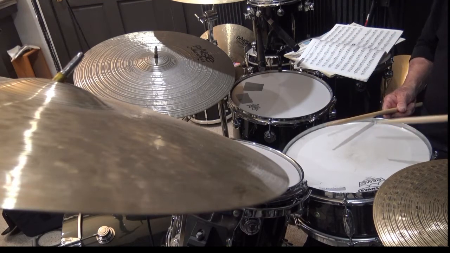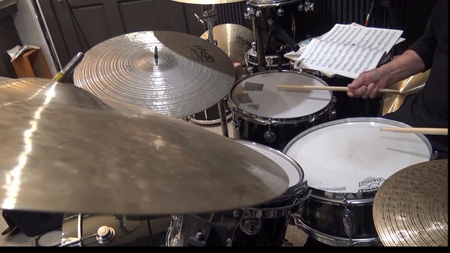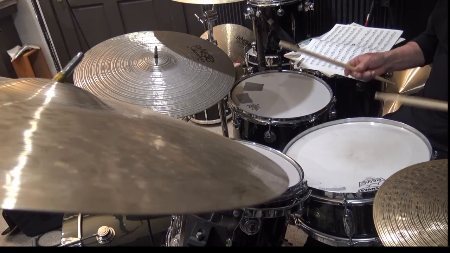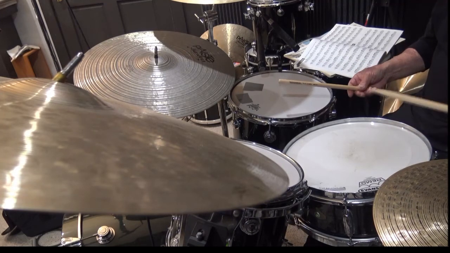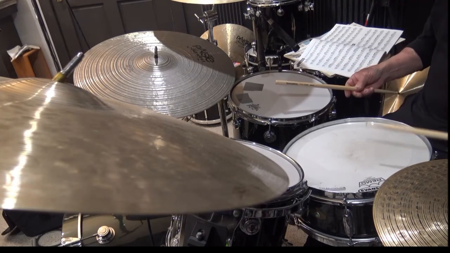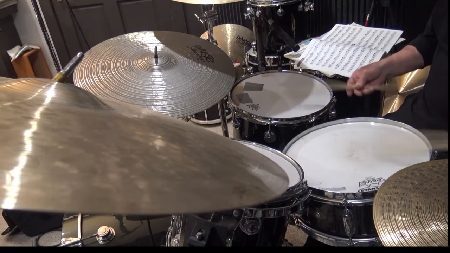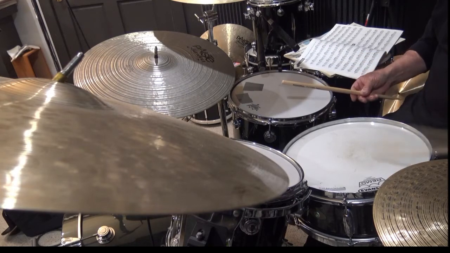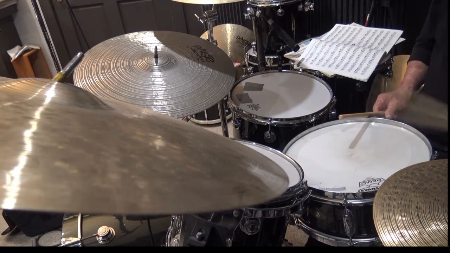Line 1, 16ths with the left hand, the melody line on the floor tom-tom. I'll do it slow. 1, E, and the 2, E, and the 3, E, and 4. Line 2, 1, E, and the 2, E, and the 3, E, and the 4, E, and the. Piece of cake. You want to pick it up a little bit?